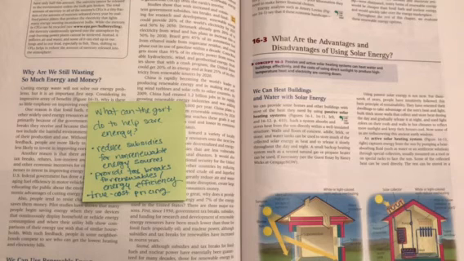So that's kind of the beginning. The rest of chapter 15 looks at non-renewables. We'll focus on that, and then the rest of chapter 16 with renewables.